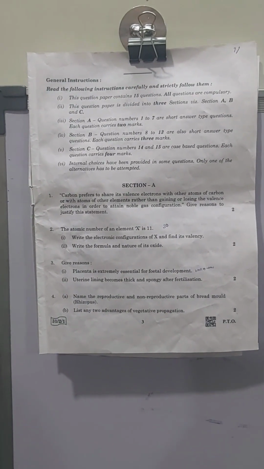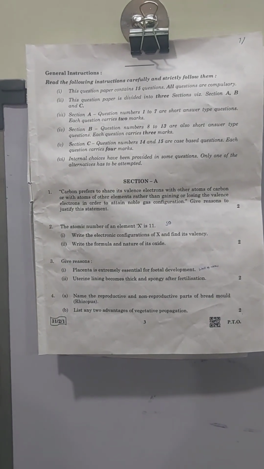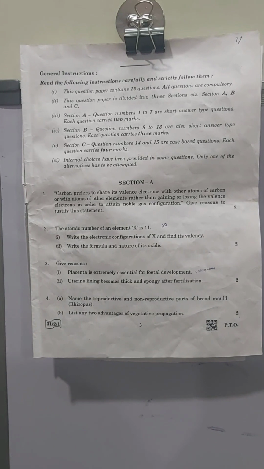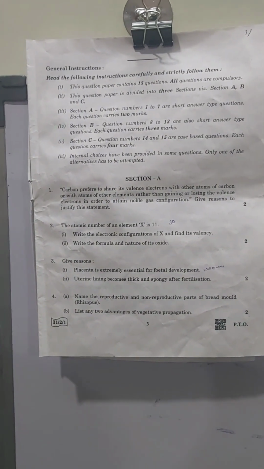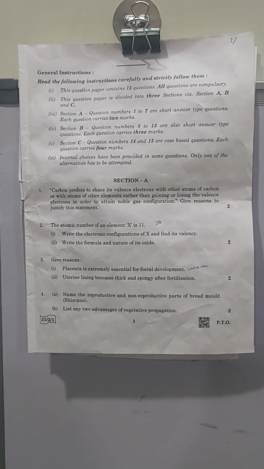Today, as an introductory part, I want to share last year's CBSE 2021-22 biology science paper, that too set 1. So just have a look through that. It will be useful for you.